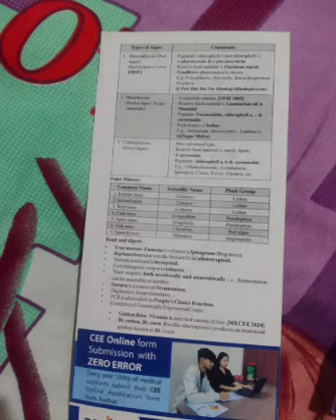Antigen detection can be done for hepatitis B surface antigen, coronavirus antigen, and dengue NS1, that is non-structural protein. Antibody detection is done for HIV by Determine and SD Bioline, Tridot, or any of the commercial kits you can take.